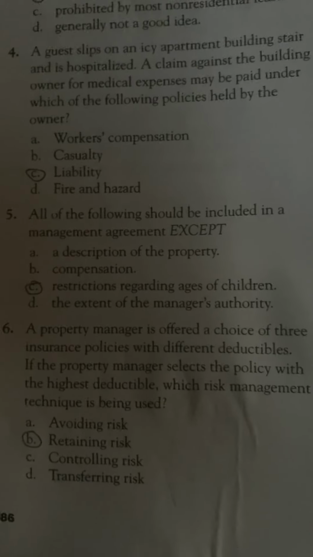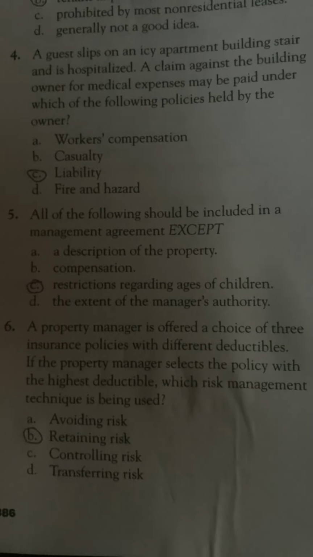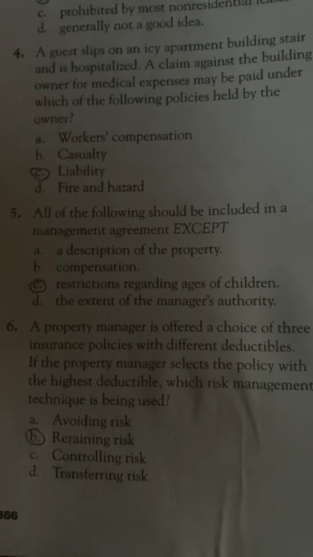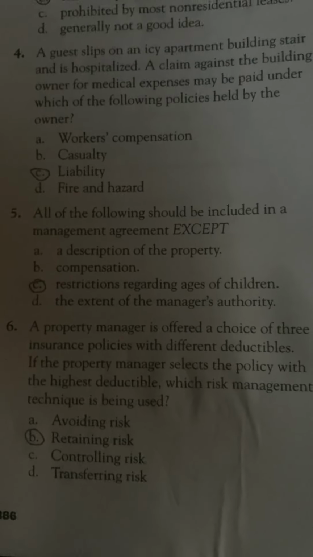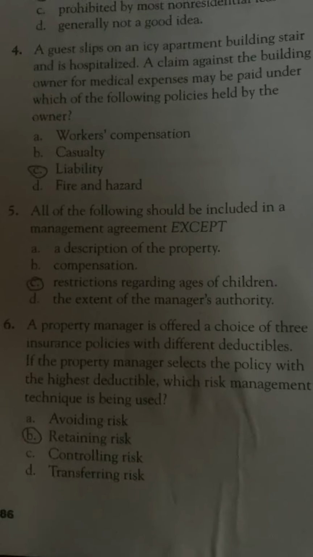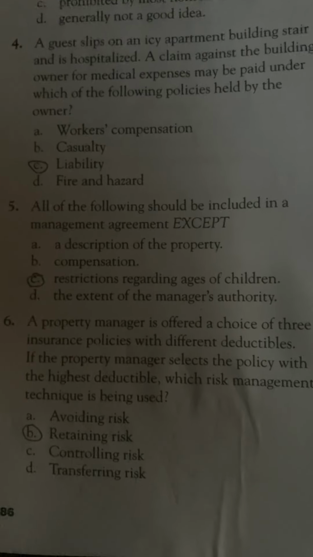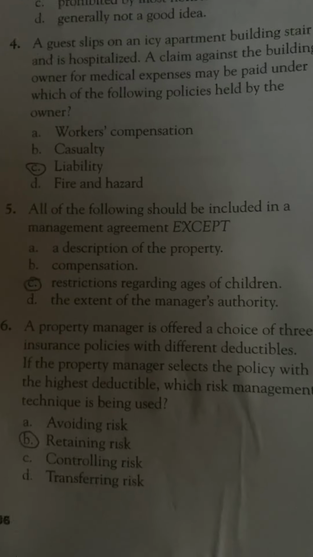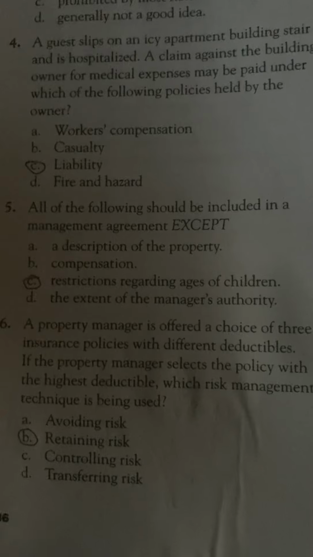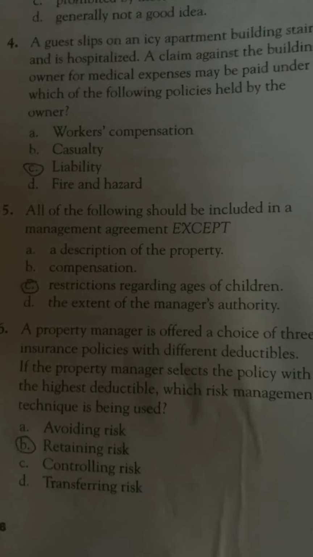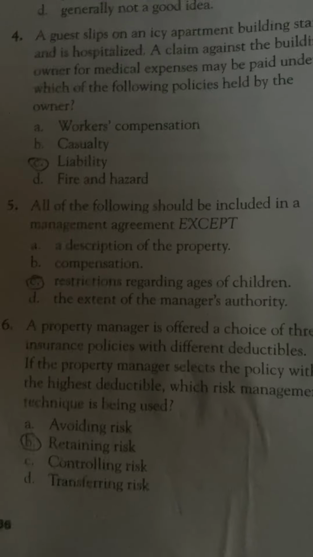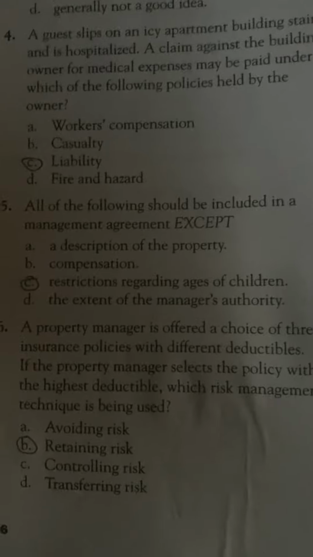B. Retaining risk. C. Controlling risk. Or D. Transferring risk. The answer is B. Retaining risk.